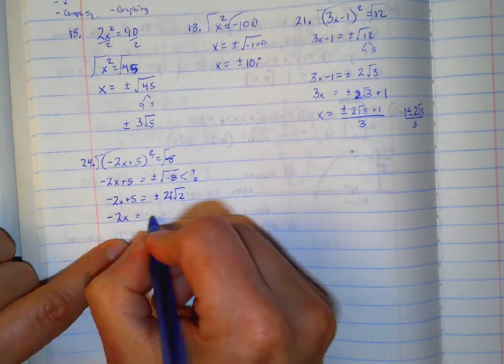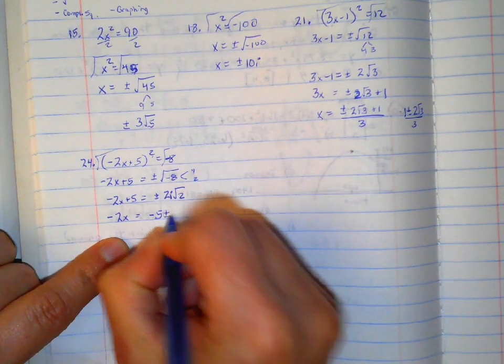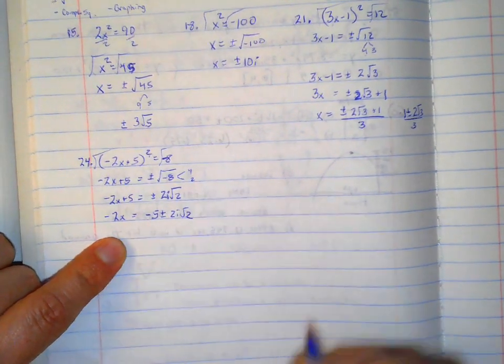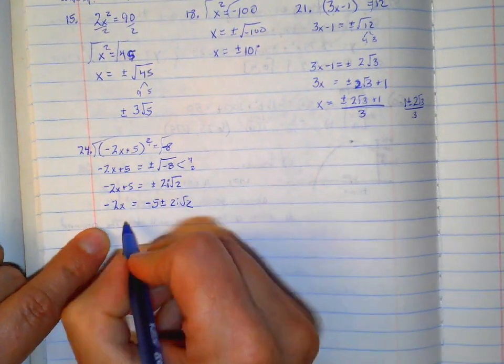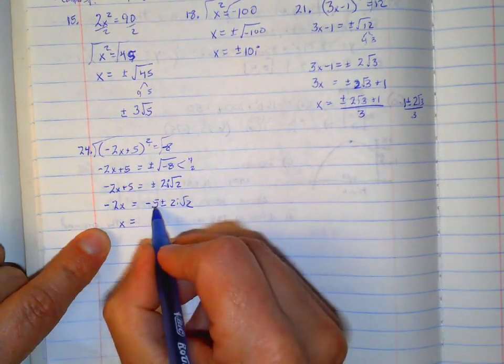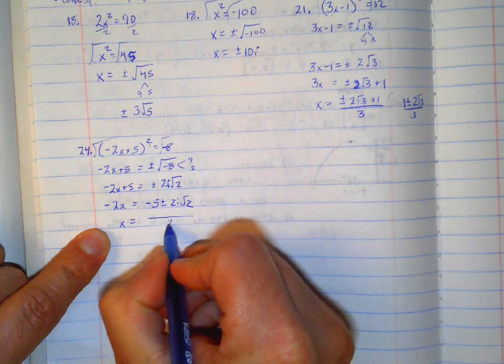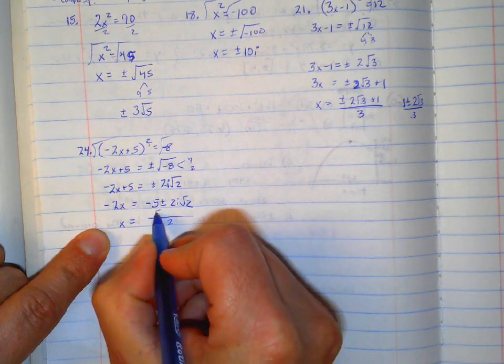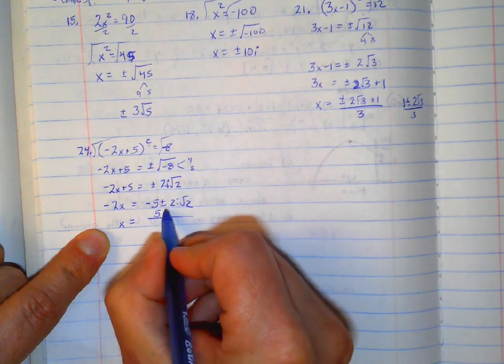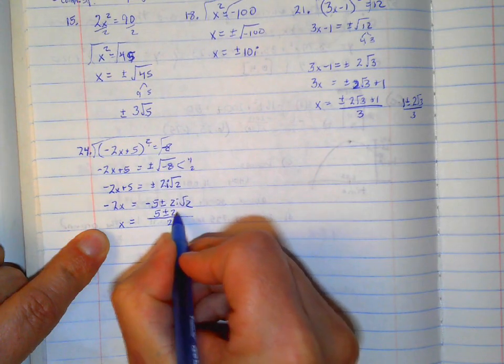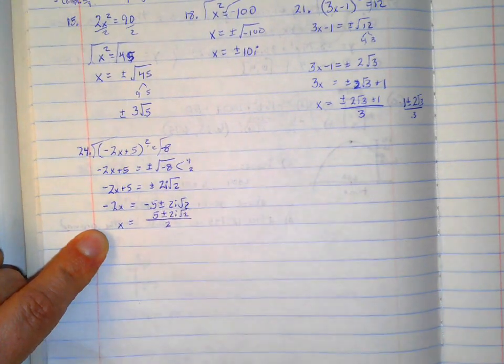Subtract the 5 over, so it'll be negative 5 plus or minus 2i root 2. And then lastly, divide by negative 2. So when I divide this by negative 2, that turns out to be a positive 5. And the positive becomes negative, and the negative becomes positive. So you have an answer like that.